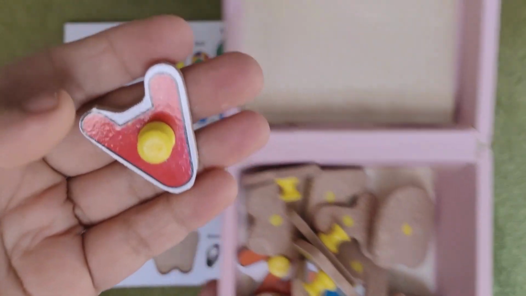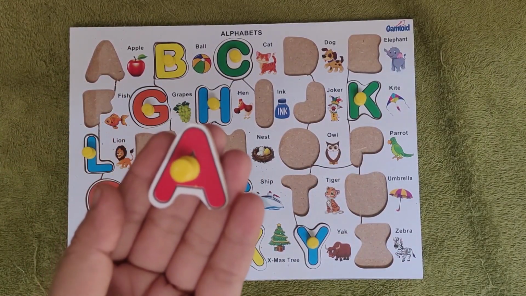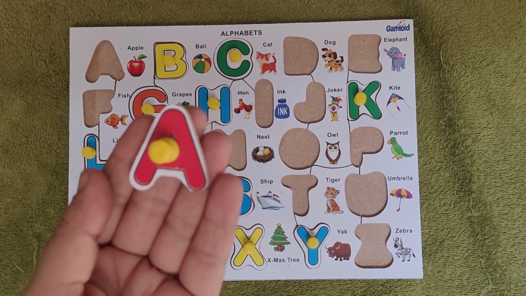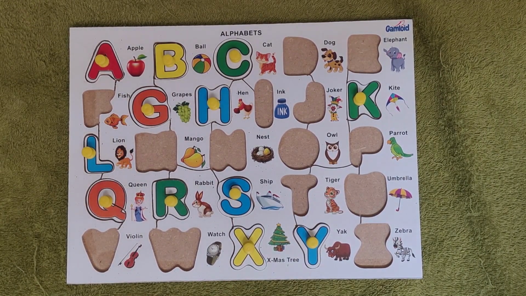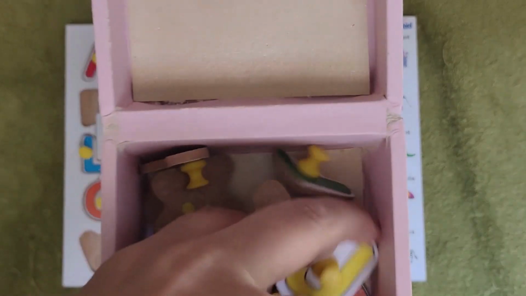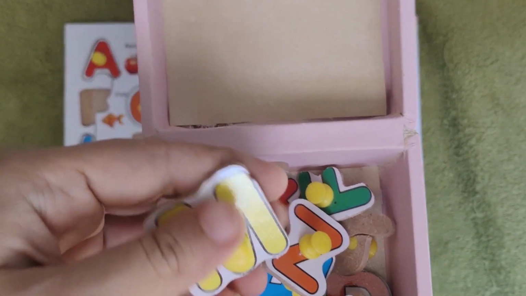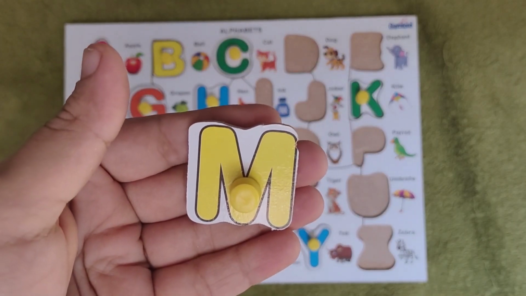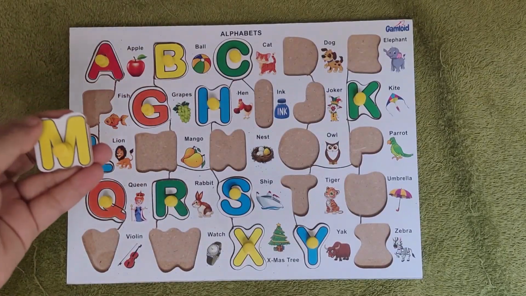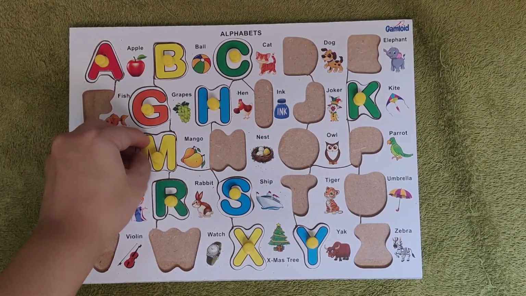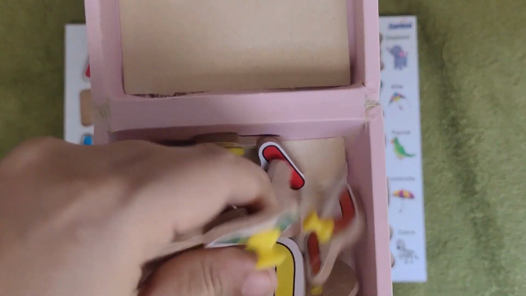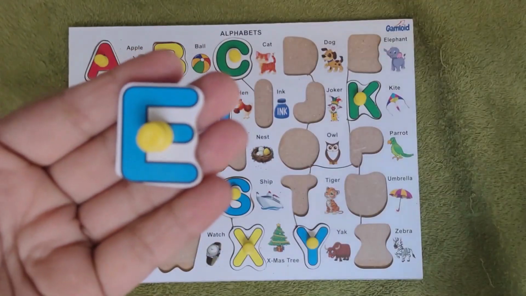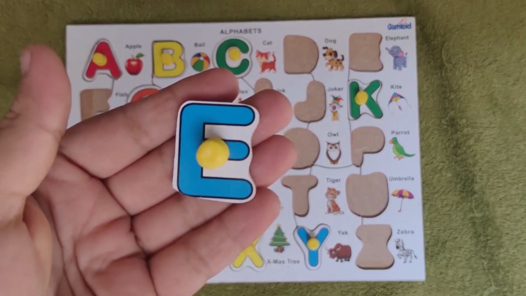Okay, one more time. Let's see. This is letter A. After letter A, which letter is coming out? Letter M. After letter M, which letter is coming out? Letter E.